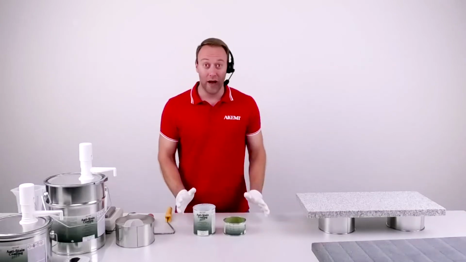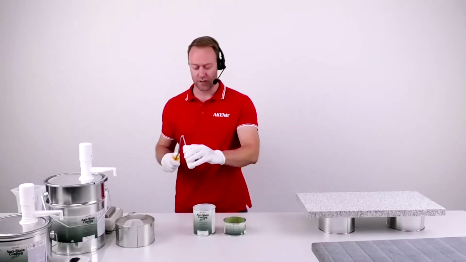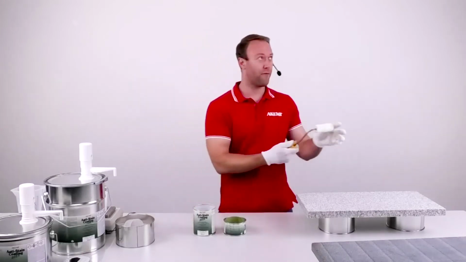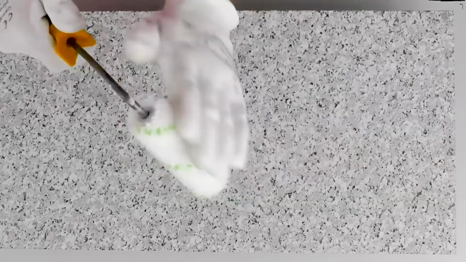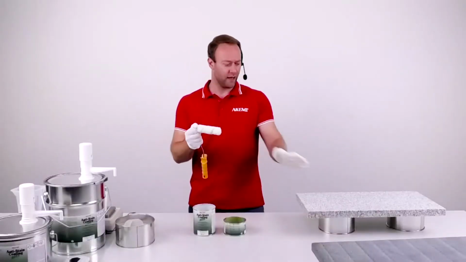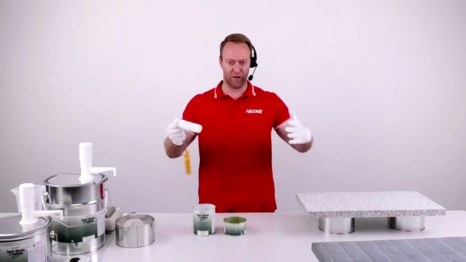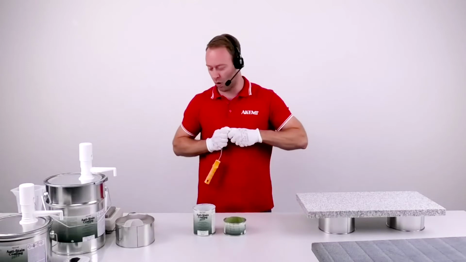Okay, how do I apply it? I apply it with a paint roller, with a fur we recommend, with these short hairs. Of course, they are available in different sizes. On a small one like this is enough, but when you have bigger ones, or more area to do, you can also use the bigger rollers.